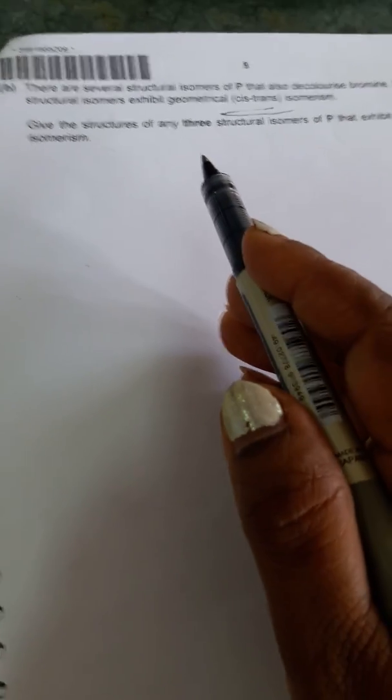trans. So cis means same side. The simple one should be on one side and the complex one should be on the other side. That is cis and trans, right? Trans means like mixed. So we will see now. We will see a few examples. Here they have asked you 3 structures.